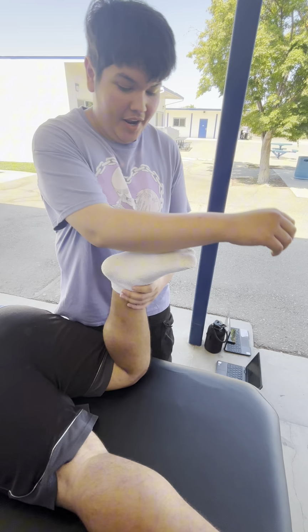Today we're going to be doing the flexion strength test for the hip. So I'm going to have you lift up your leg, and I'm going to push down, and you're going to resist it, all right? Okay, good resistance. Test is negative.